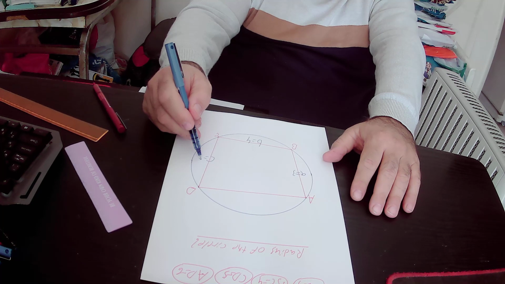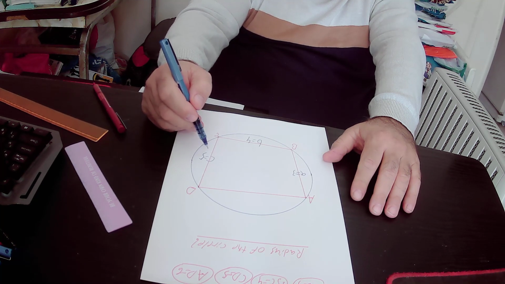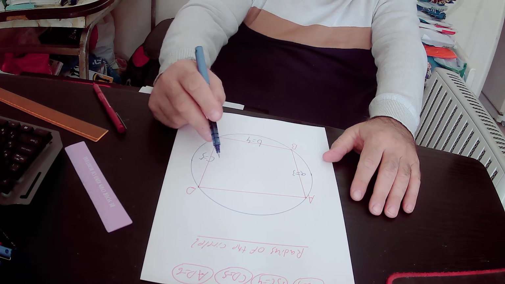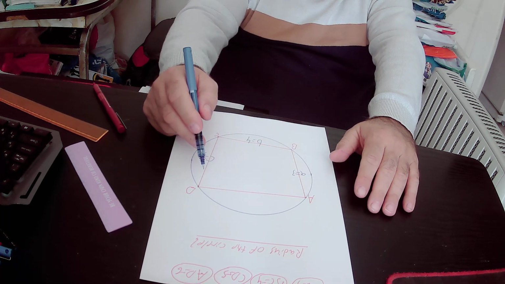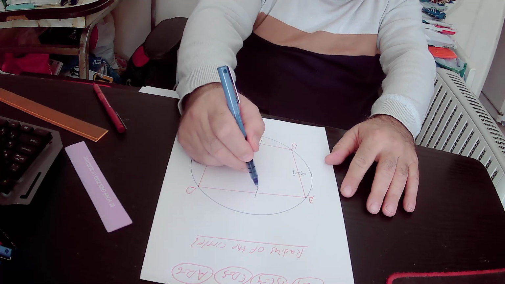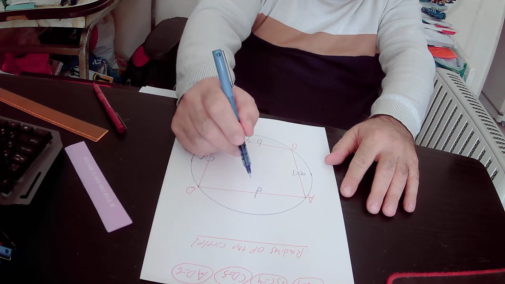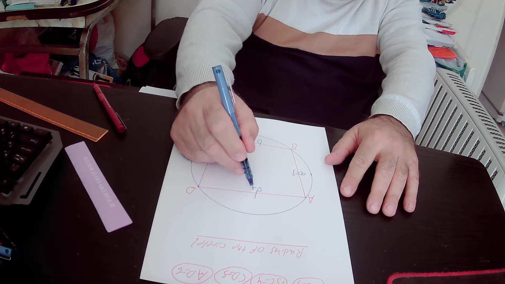And we know that AD equals 6 units, so we will define AD as D, and D will also be equal to 6 units.